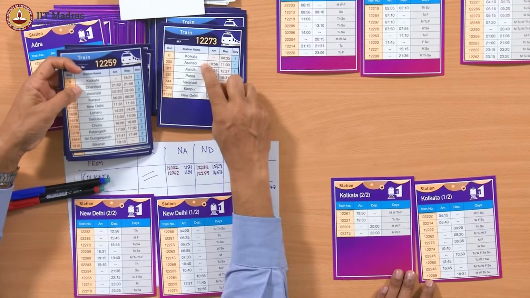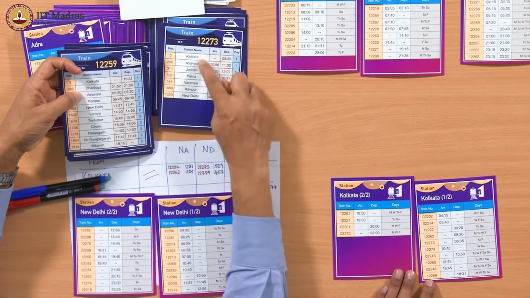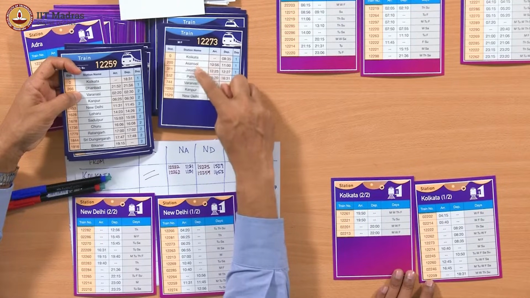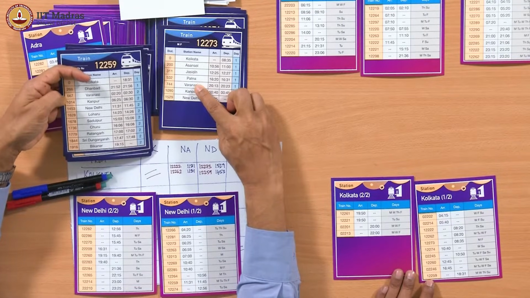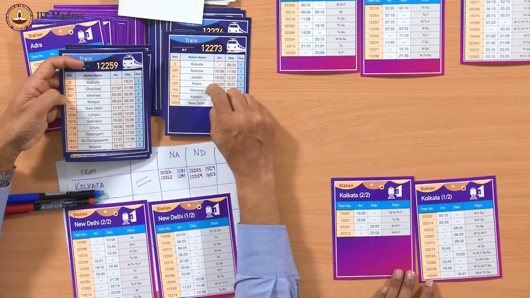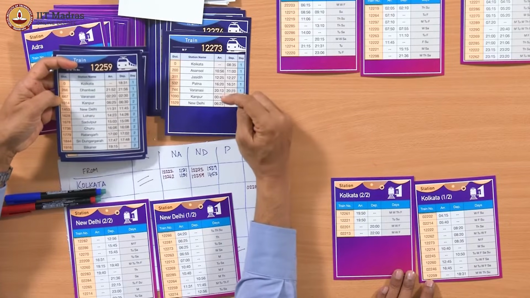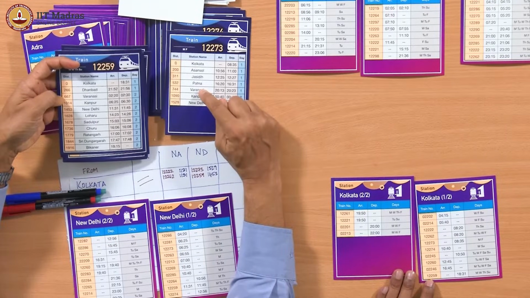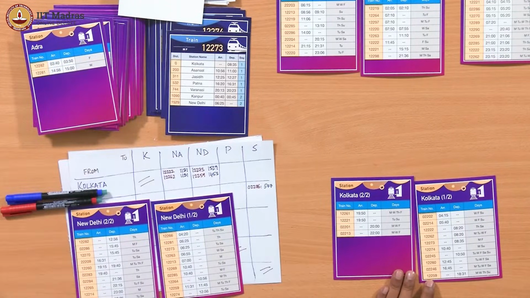If you look at Varanasi, this is 667, and here it's 744. So it's already accumulating some distance because it's going through Patna. About 70 kilometers difference.